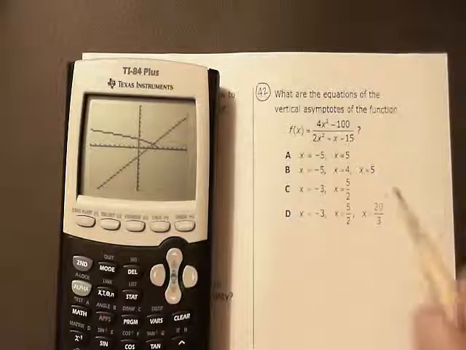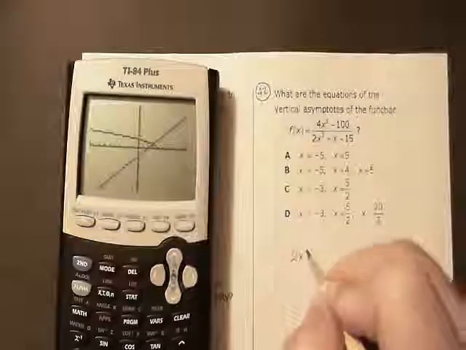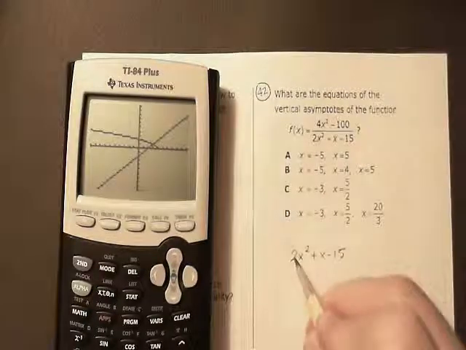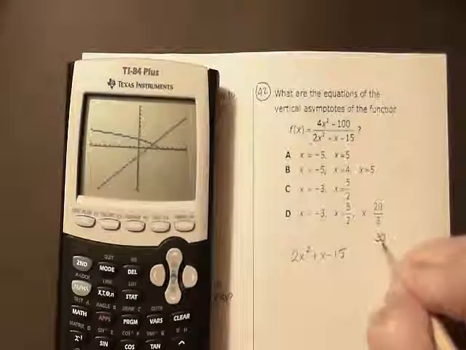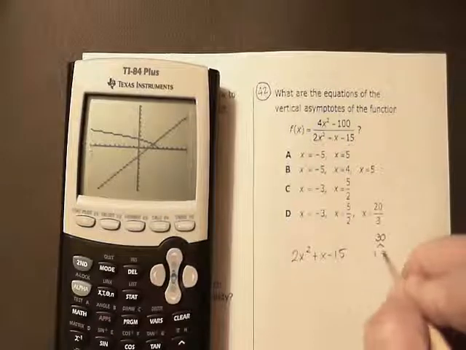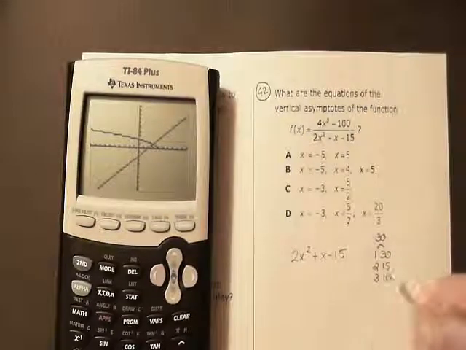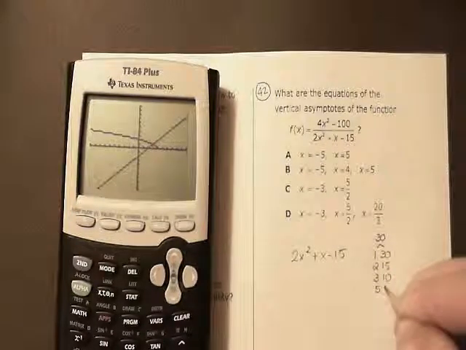Okay, so first thing I can do is factoring. So remember in class we take the first and the last and multiply, so that would be 30. And this would be 1 and 30, 2 and 15, 3 and 10, and then 5 and 6.